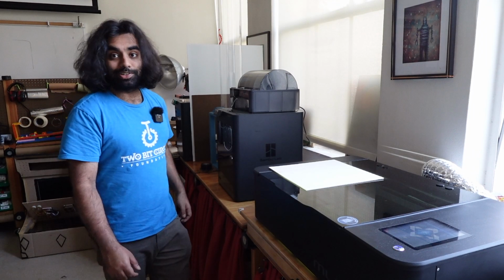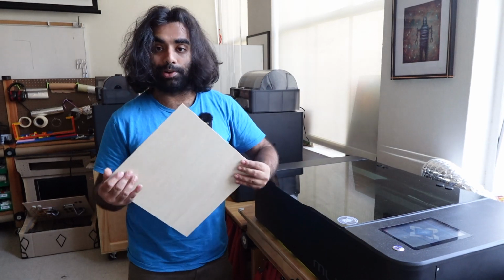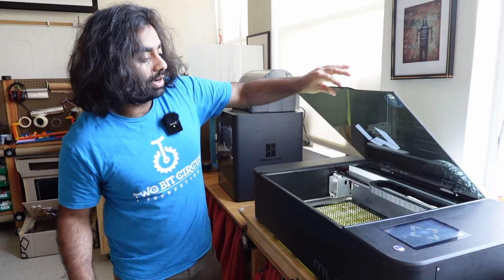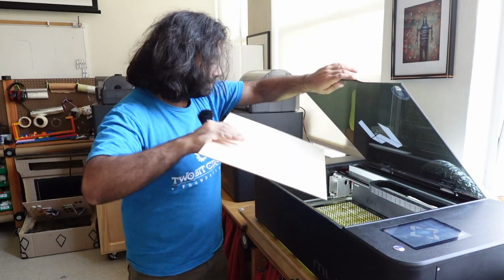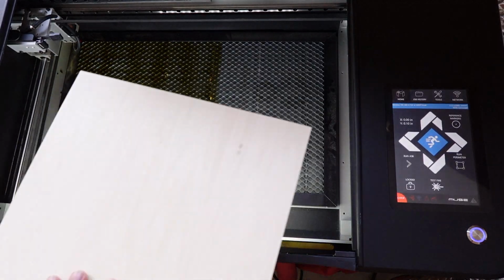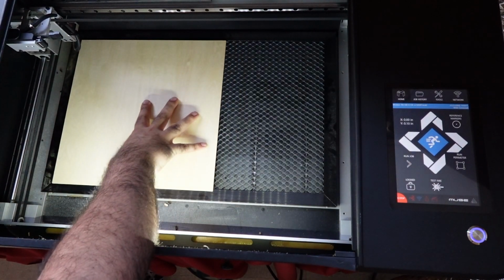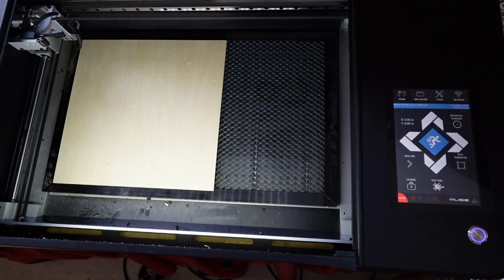Now that we've created our design, we have to load our material, in this case balsa wood, into our laser. To load your material, you're just going to take it and place it onto the laser bed. I like to put it in the top left corner. Now that you've loaded your material, you have to focus the laser.